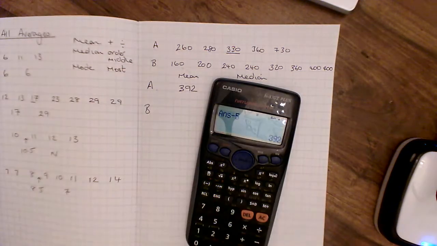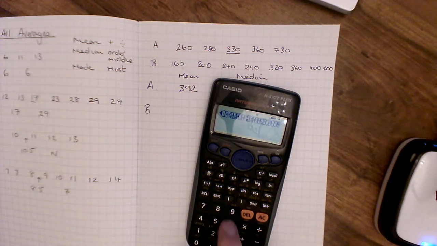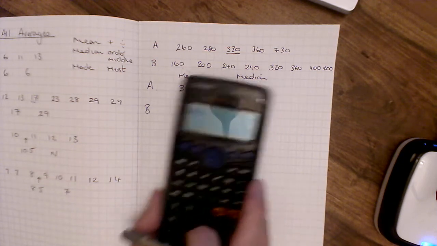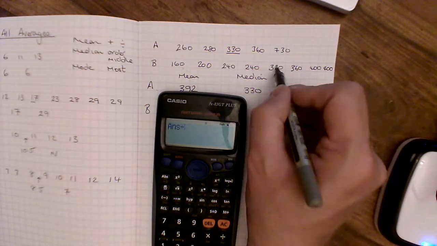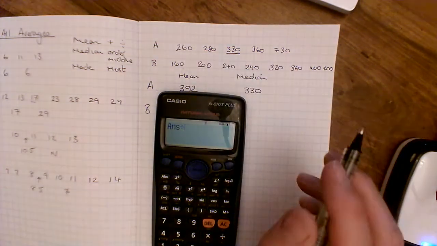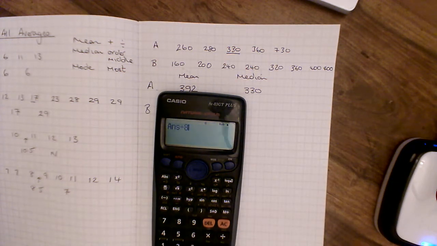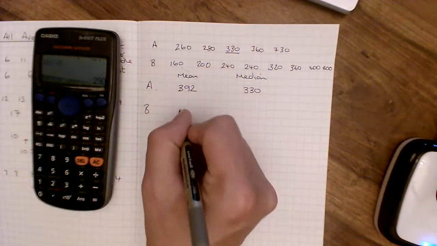For B, I've got 160 plus 200 plus 240 plus 240 plus 320 plus 360 plus 400 and plus 400. I'm dividing by 1, 2, 3, 4, 5, 6, 7, 8. Just check that's right. Yeah, it looks like 8 to me. So divide by 8, and I've got 290.